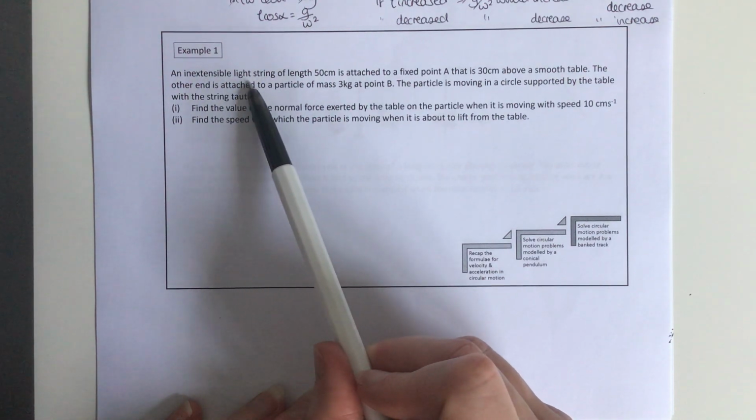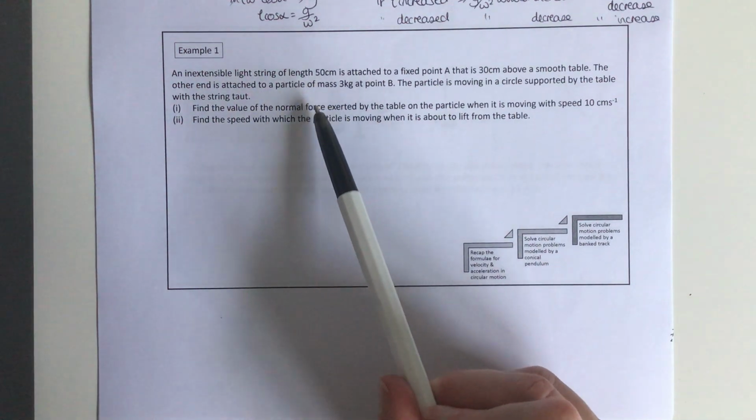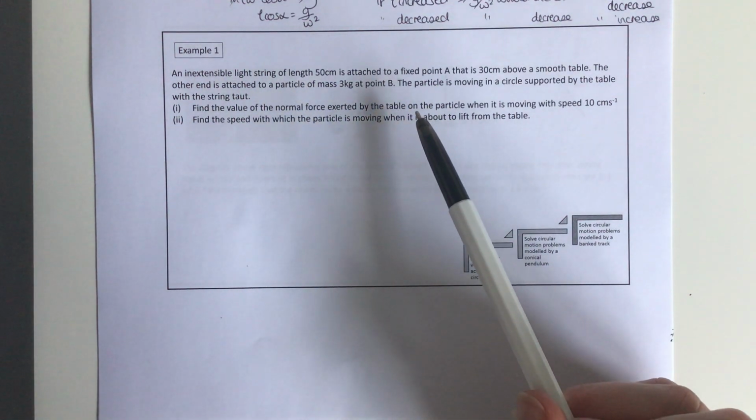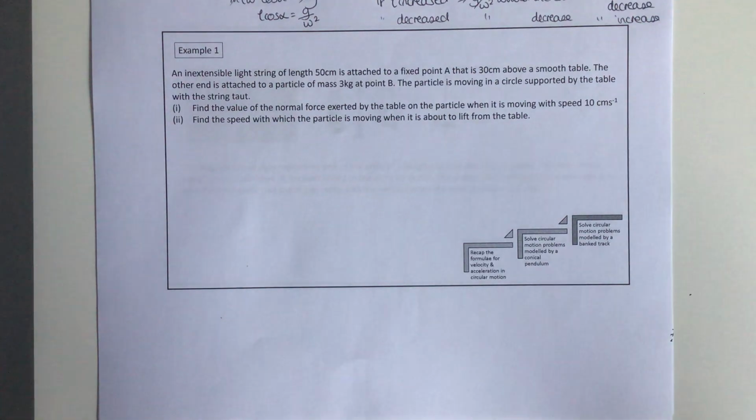So we know that there's no elasticity in the string, it has no mass of itself, it's 50 centimetres long, it's attached to a fixed point A that's 30 centimetres above a smooth table. The other end is attached to a particle of mass 3 kilograms at point B, and the particle is moving in a circle supported by the table with the string taut. So this is actually resting on the table, and the first thing we've got to do is find the value of the normal force exerted by the table on the particle when it's moving with speed 10 centimetres per second.